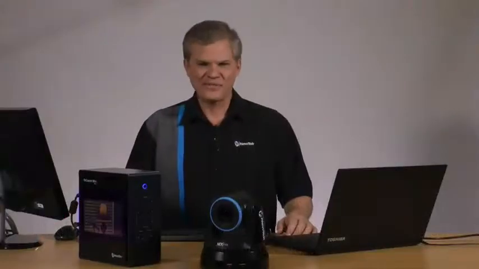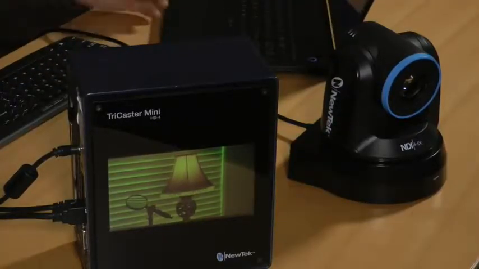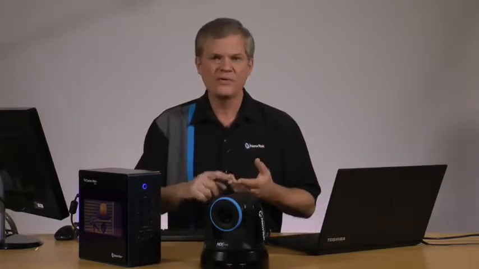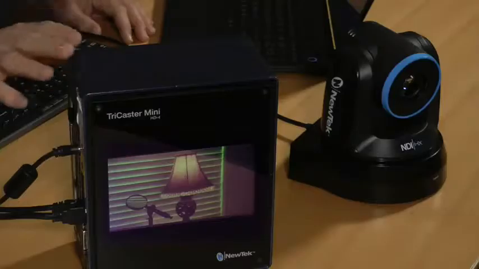Now over in the TriCaster Mini, I have the PTZ1 camera selected as input. When I come down here to the PTZ tab, I can pan, tilt, zoom, change the focus, as well as change the white balance. And then set a preset in the camera in the shot select. Each of these cameras are actually set to presets in the camera itself, not in the production system.